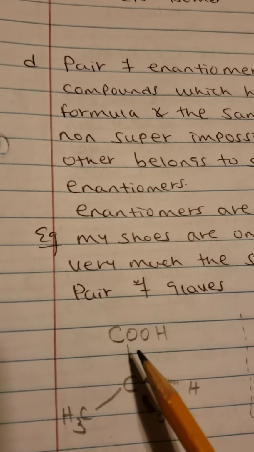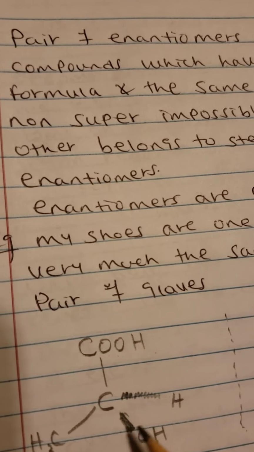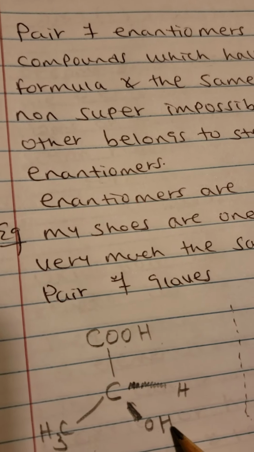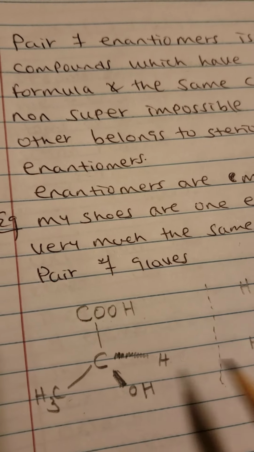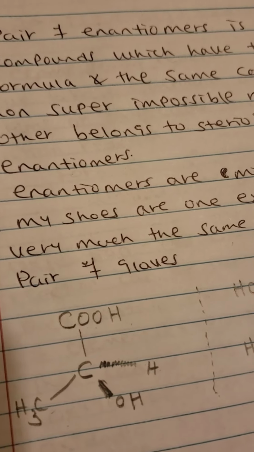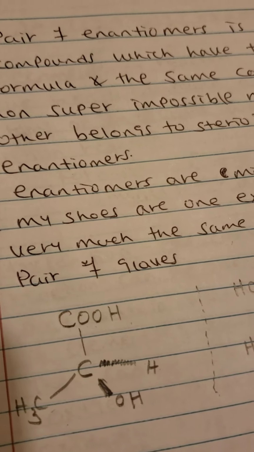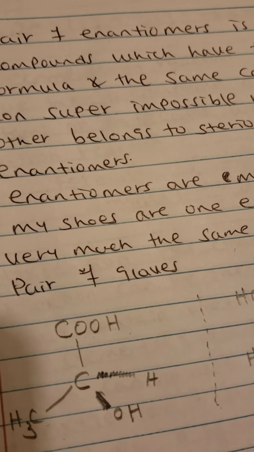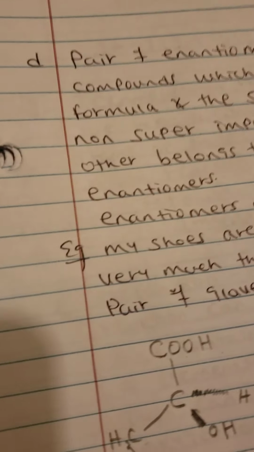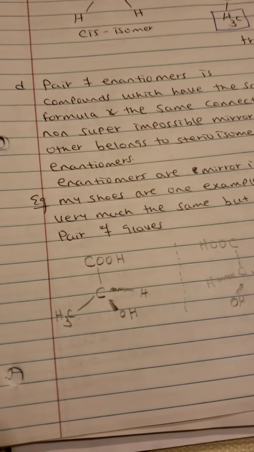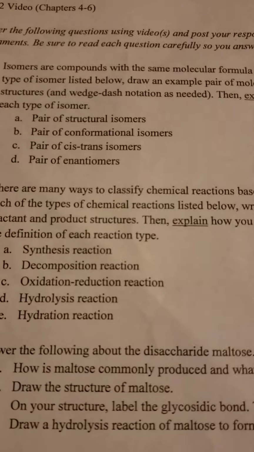For example, carbon here we have COOH, hydroxide, hydrogen, H3C. The same in the mirror. It's not identical. The same in the mirror: HOOC, carbon, hydrogen, and H3C. I'm moving to number 2 questions.